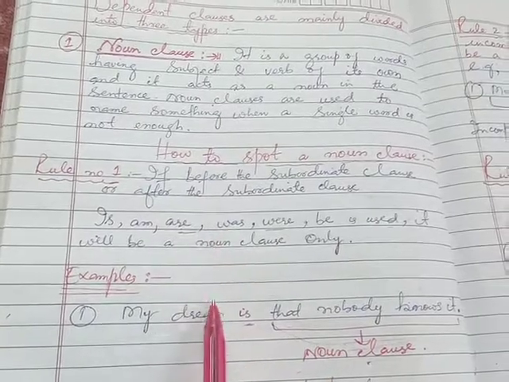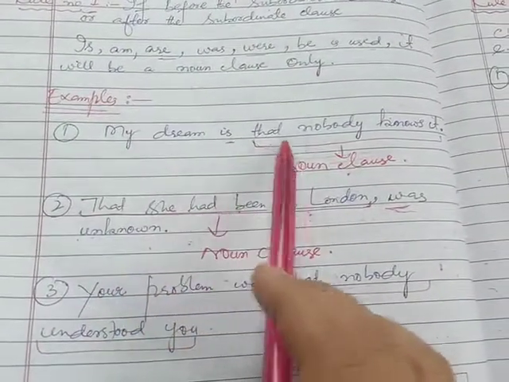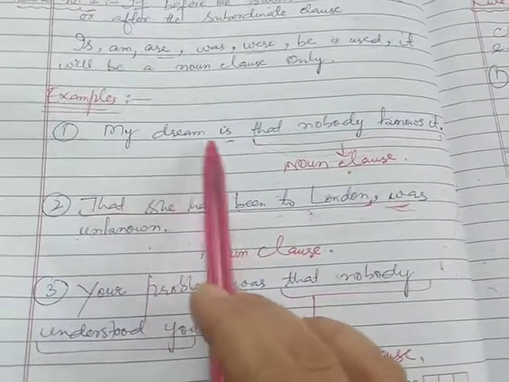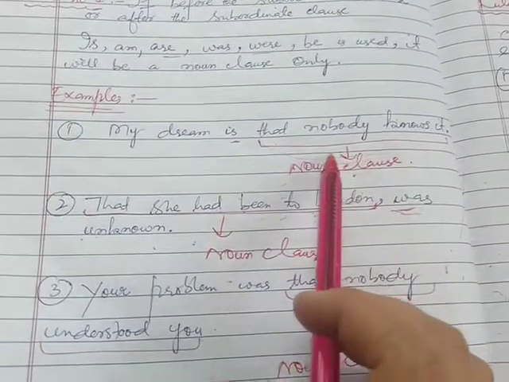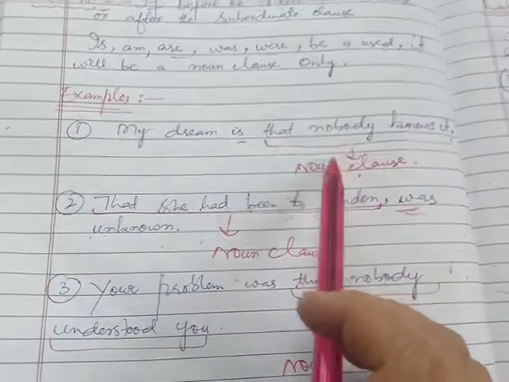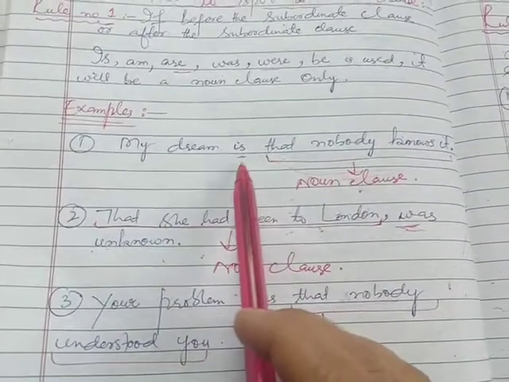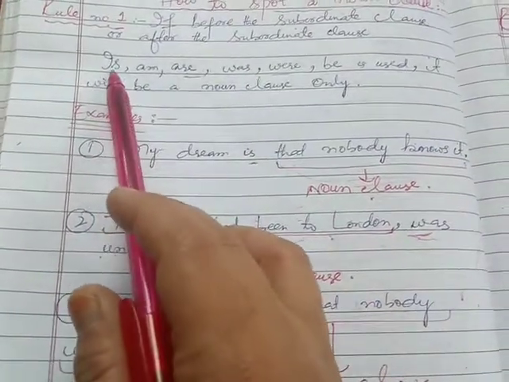You will understand this with the help of examples. Example number one: My dream is that nobody knows it. Look here carefully, dear students. My dream is that nobody knows it. "That nobody knows it" is a subordinate or dependent clause, but it will act as a noun clause, because before this subordinate clause, "is" is used.